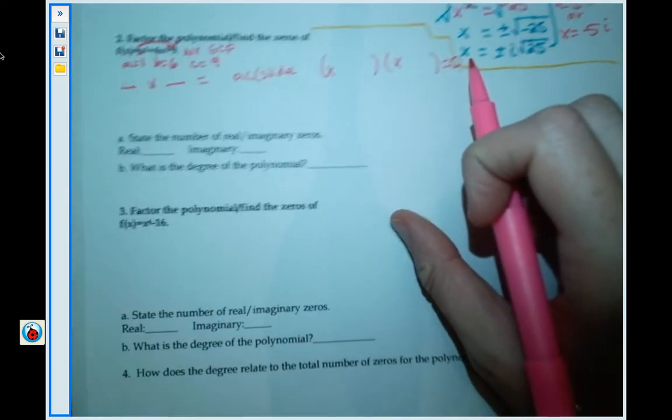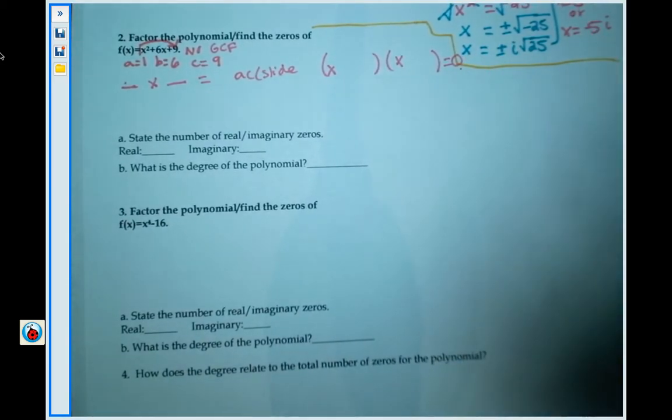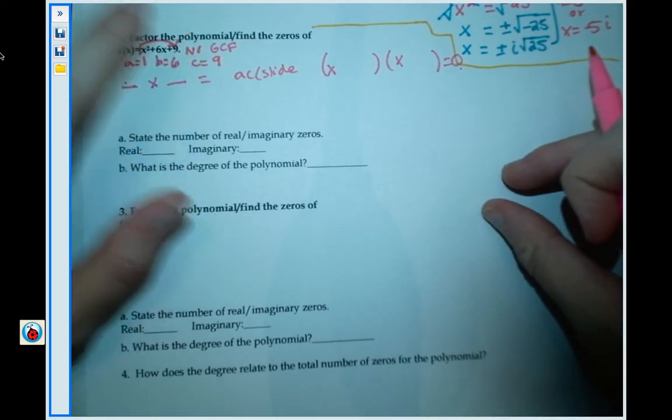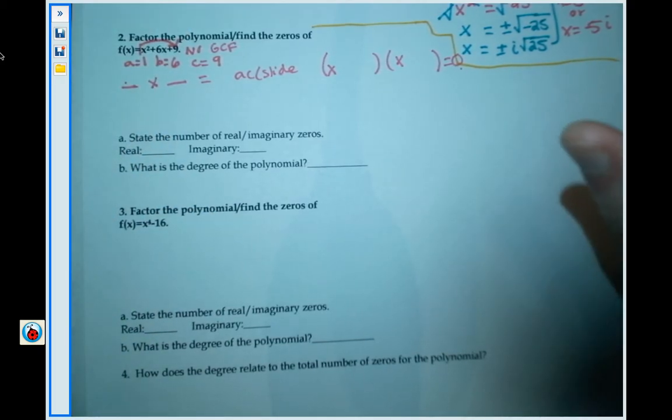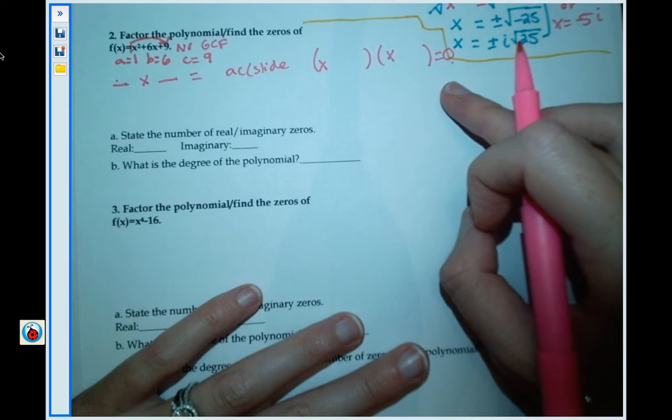So our x-intercepts are when y is 0. It's also kind of the opposite of what you think. When we find x-intercepts, the y is 0, or f of x. When we find y-intercepts, the x's are 0. So that's kind of the way I remember it. So y-intercepts, you make x 0. X-intercepts, you make y 0. Okay, so we set that bad boy equal to 0.